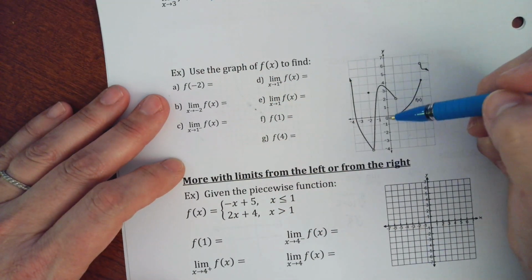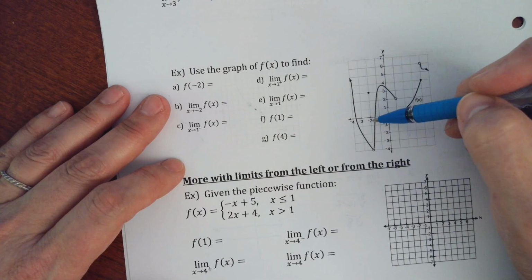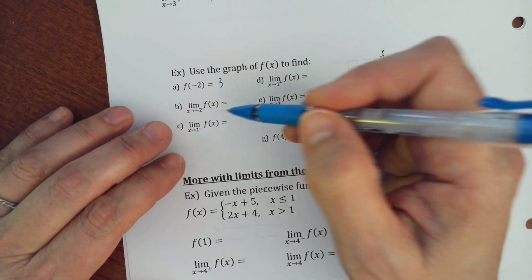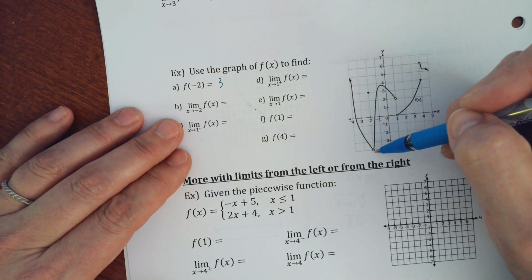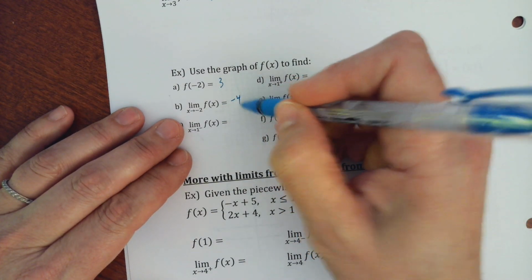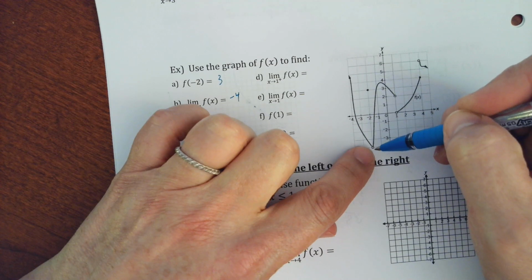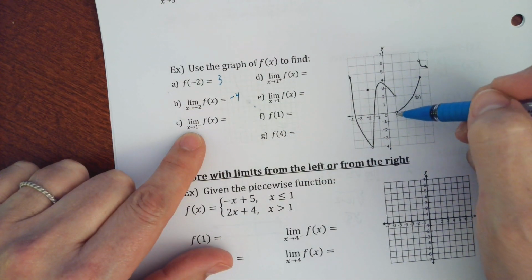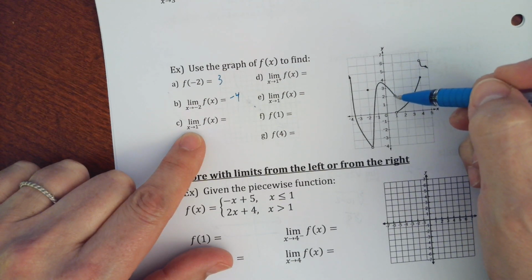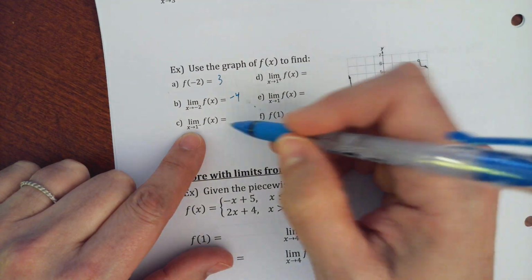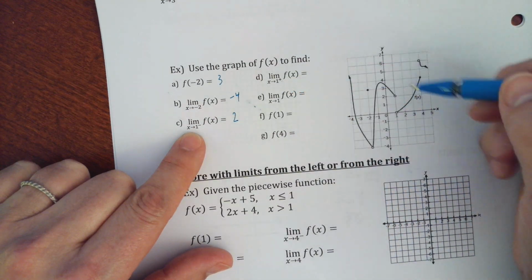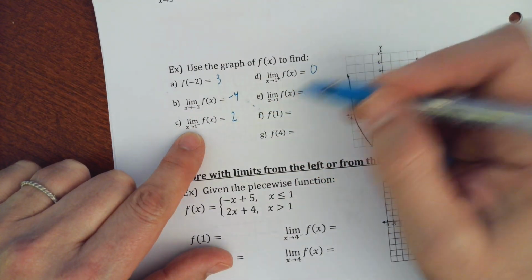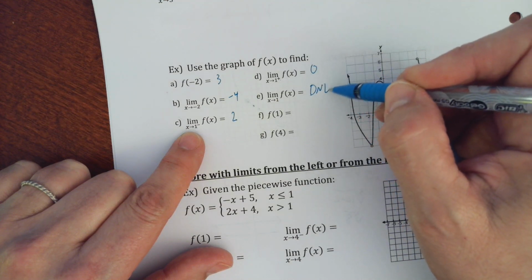So f of negative 2. Negative 2, I have to go where the blackness is, so this part right here, so that would be 3. My limit at negative 2, though, is down here. It's negative 4, because that was where the function was intending us to go. All right, 1 from the left, so 1 from the left, even though it's empty there, the limit from the left is still 2. 1 from the right is 0, my height. So 1 overall, mismatch, so it does not exist.